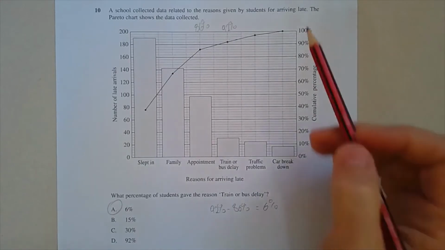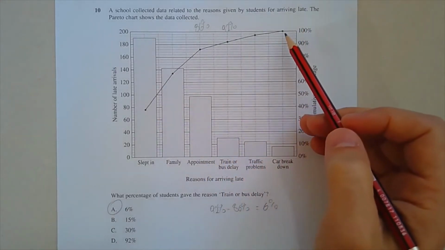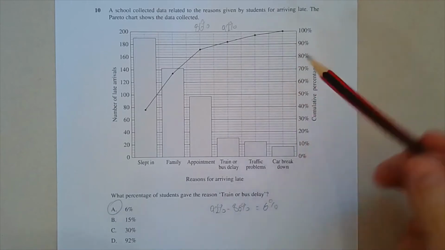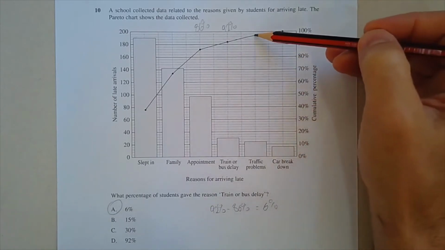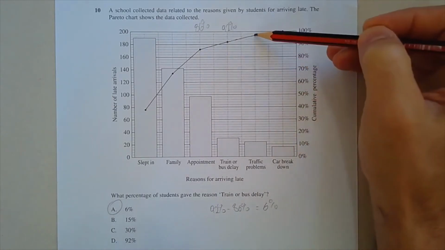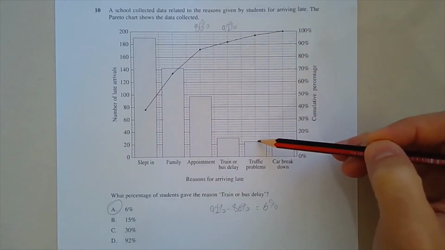It's much quicker to use the cumulative frequency polygon and just understand that it is cumulative, which means that if you take a point and subtract the point before it, that'll give you the percentage contributed for that particular reason.